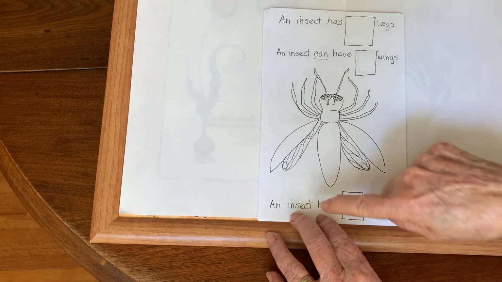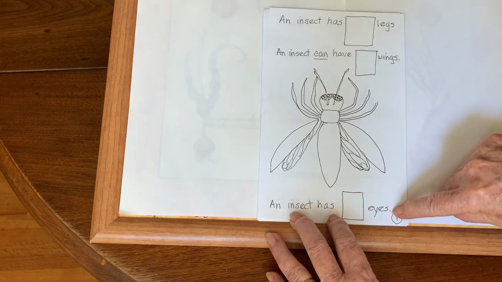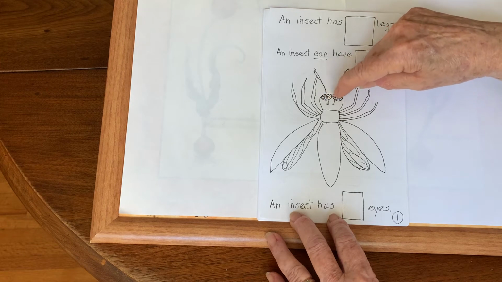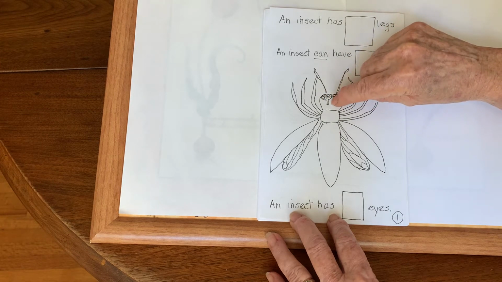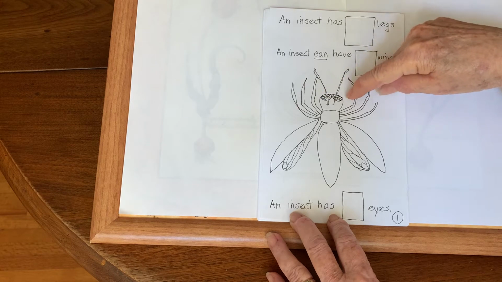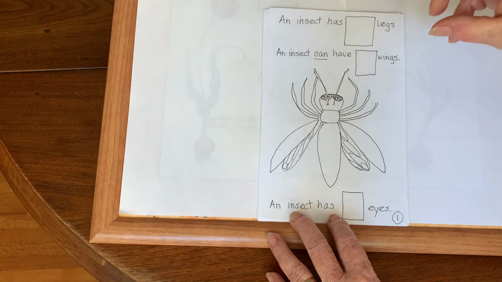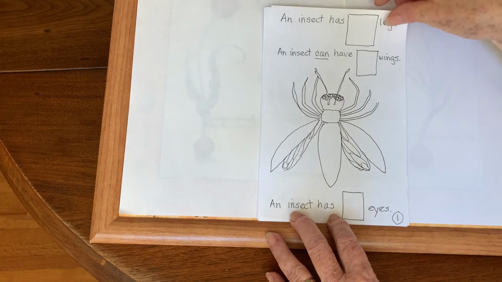And here's a tricky one. An insect has how many eyes? Well, it has 2 main eyes. Sometimes it has a little tiny one up here, but most of them have 2 main eyes, and this is called a compound eye. It means it has a lot of little pieces that make it up.